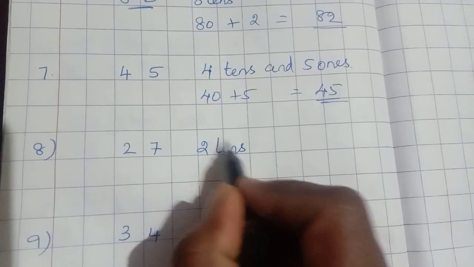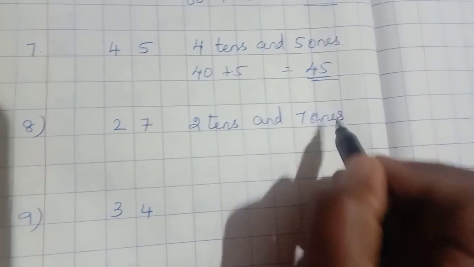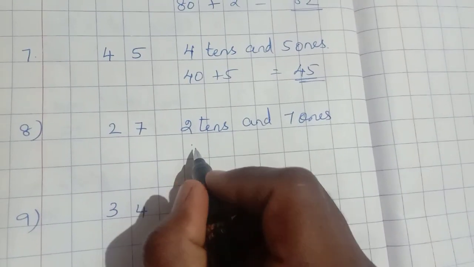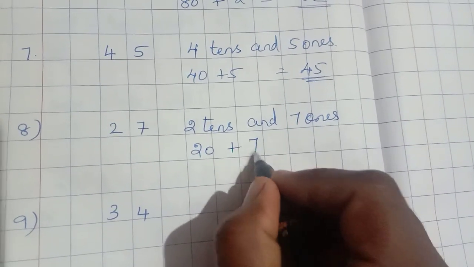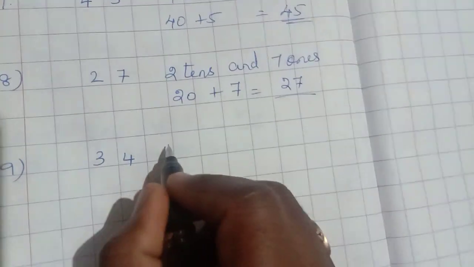2 tens and 7 ones. Okay, 2 times if you write 10, 10 plus 10 is 20, no? 20 plus 7 ones. Okay, 27. The same answer we got.